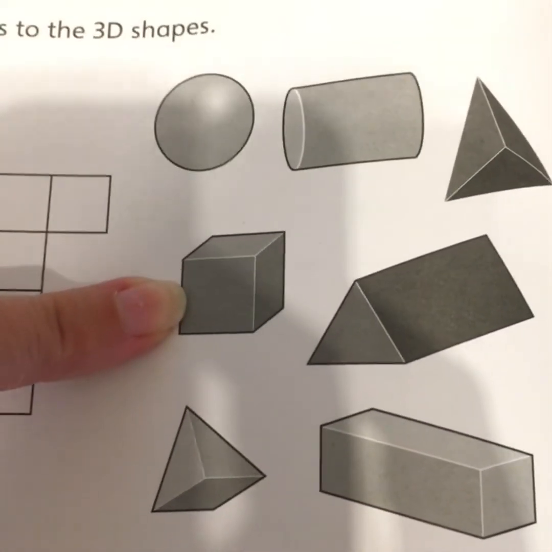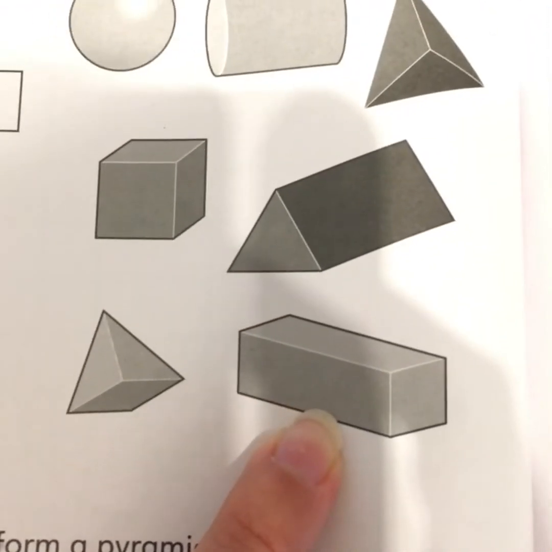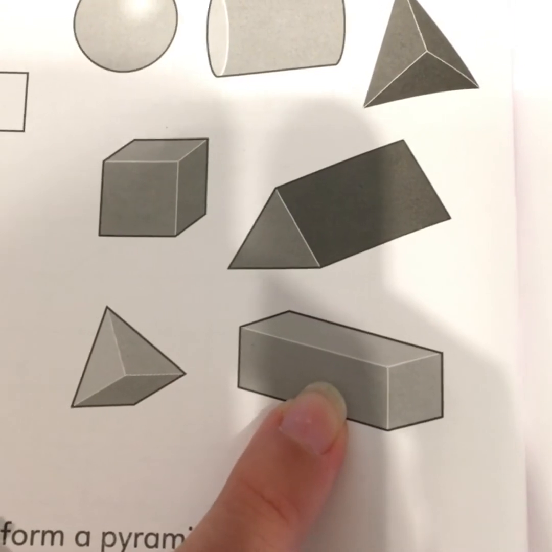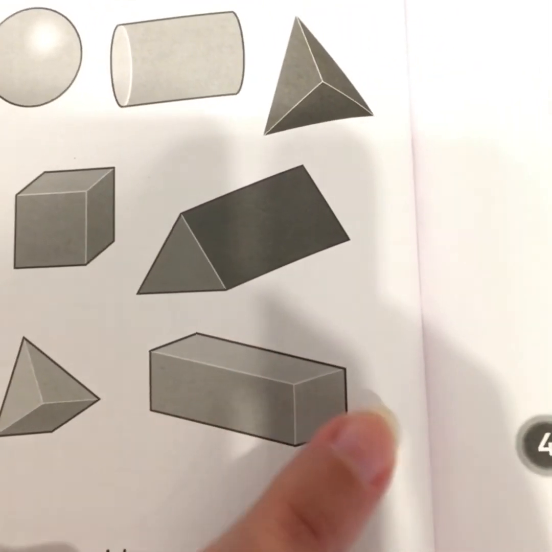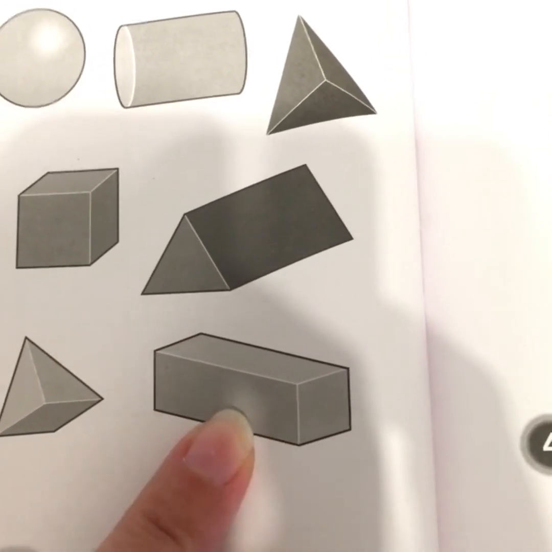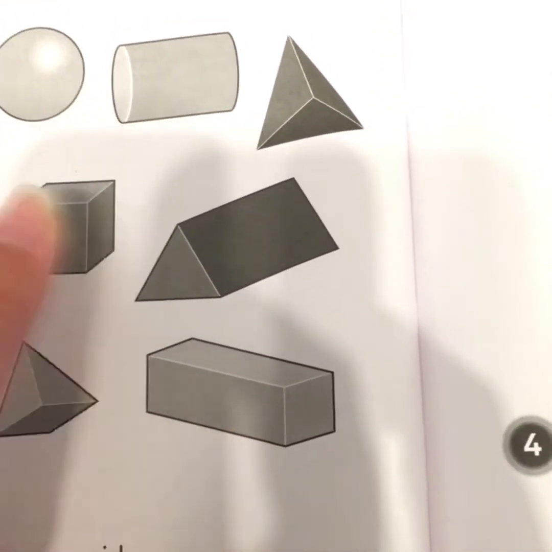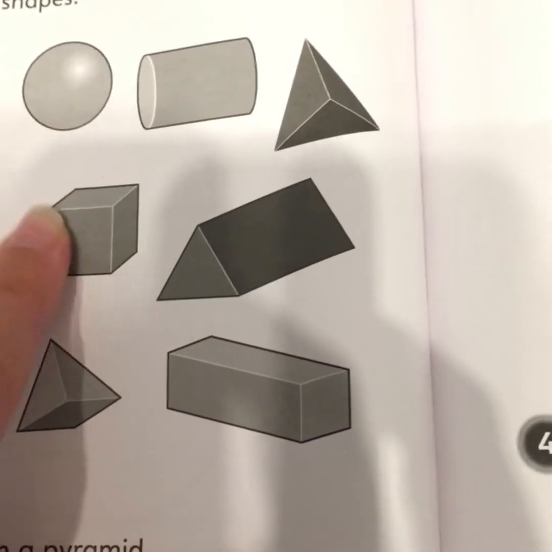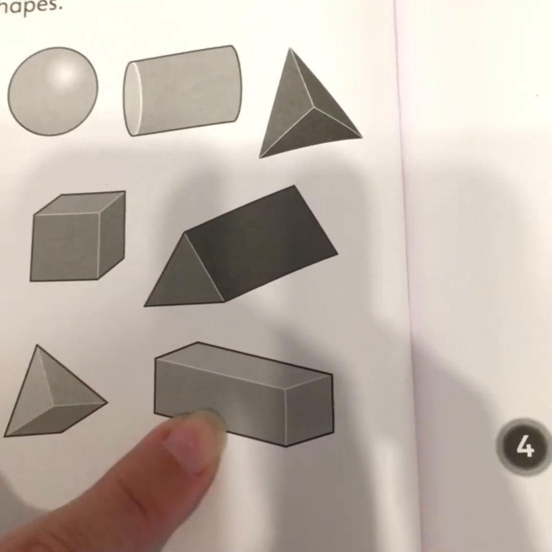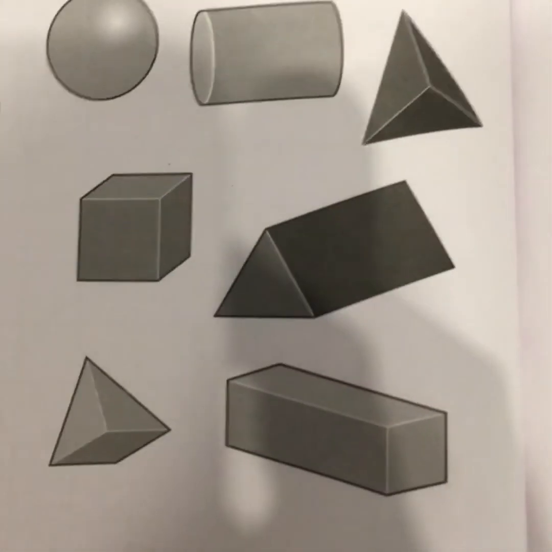This is a cube. Okay, this one is similar to a cube. It's got six faces again, apart from they're not all the same size. Okay, so four of them are the same and two of them are the same. This is a cuboid. So cube, cuboid, cube, cuboid. And the difference is the cube has all the faces the same. Cuboid doesn't. Okay, we've got three left then.